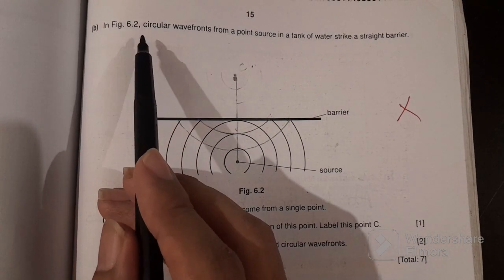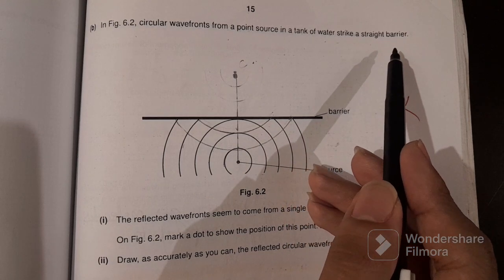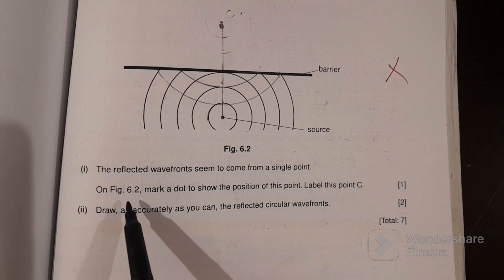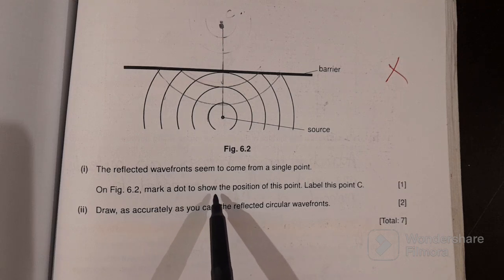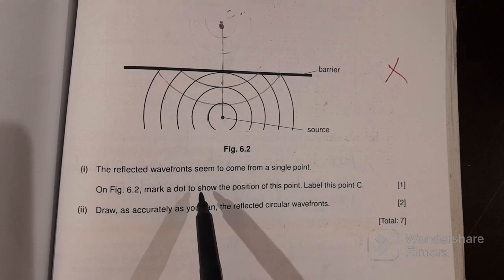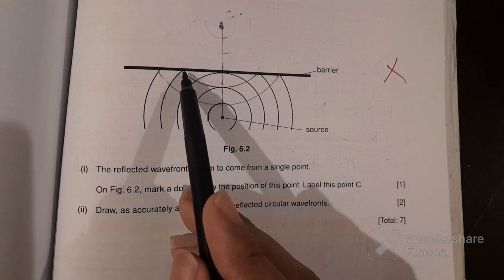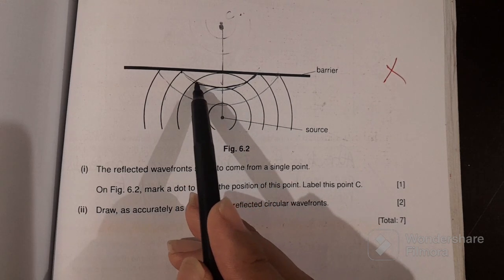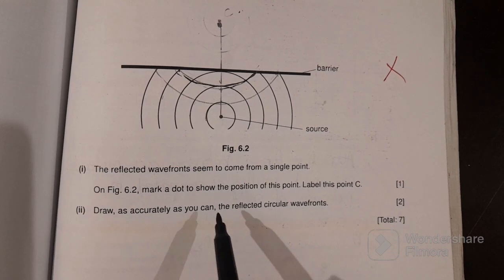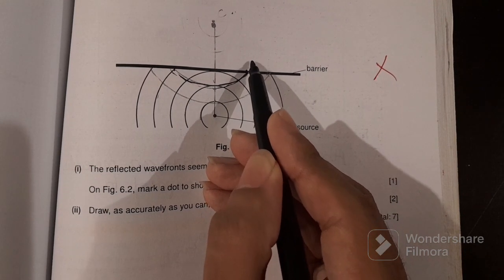Part B states in figure 6.2 circular wavefronts from a point source in a tank of water strike a straight barrier. Part 1 states the reflected wavefronts seem to come from a single point. On figure 6.2, mark a dot to show the position of this point, label the point C. So over here we will draw the reflected wavefronts from the barrier, one over here and the other over here. Now we will mark a dot to show the position of this point, label this point C. So this will be point C.